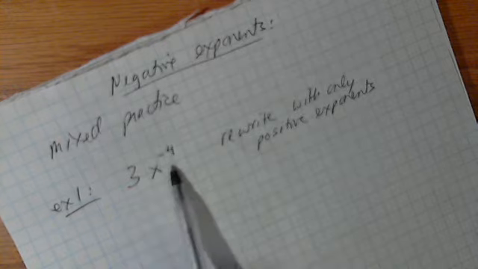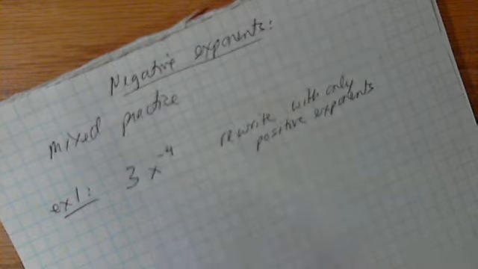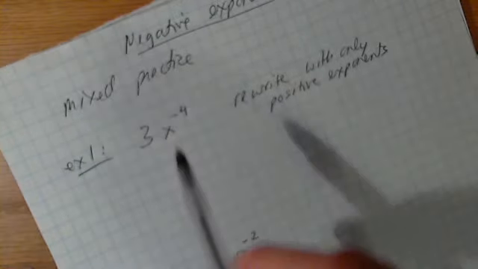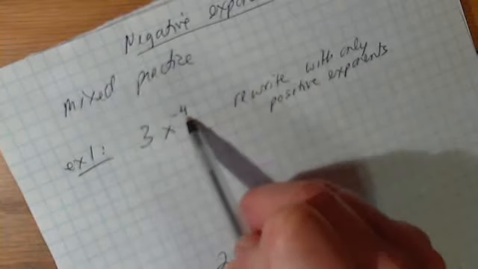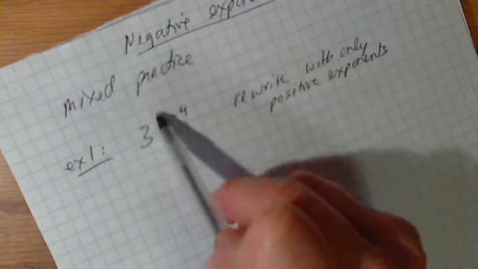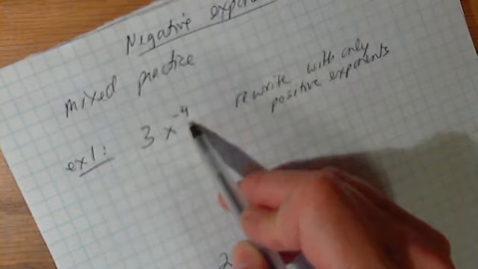So let's look at this first problem. 3x to the negative 4. And your directions are rewrite with only positive exponents. Okay? 3x to the negative 4. Right, first let's be clear on this. The negative 4, this power, this exponent, is only for the x. It's not on the 3. There's no parentheses surrounding the 3 and the x telling you to put it on both of them. So it only belongs to x.